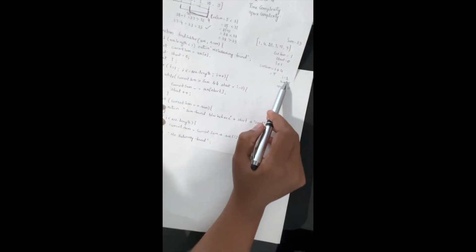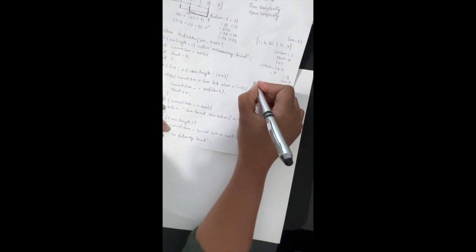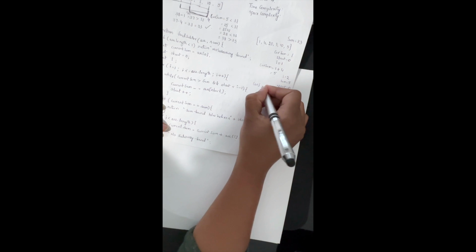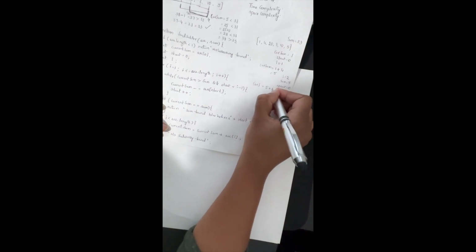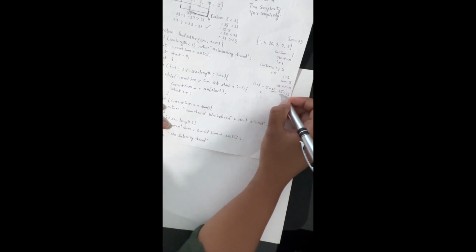So I is 2 and it is still less than 6, which is array dot length. So we add the next element to the current sum. So 5 plus 20 becomes 25 and it is still less than 33. So we add the next element. Here I becomes 3, sum becomes 25 and start is still at 0.